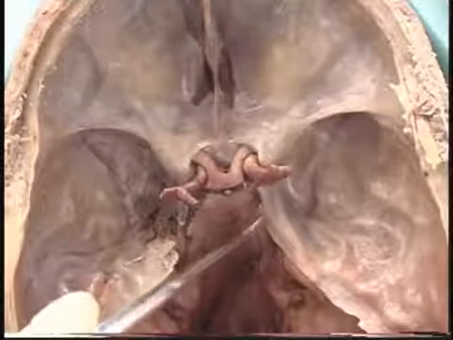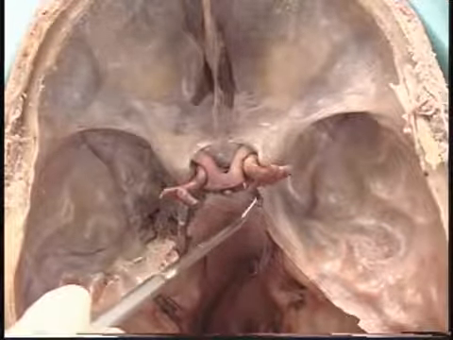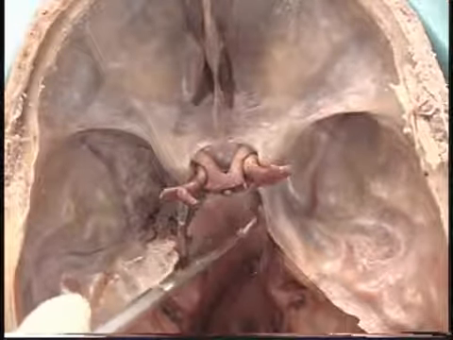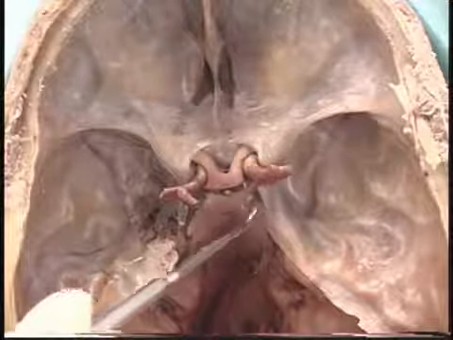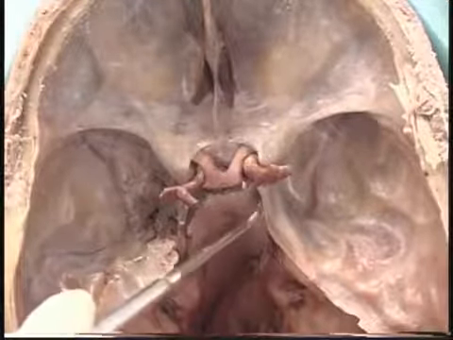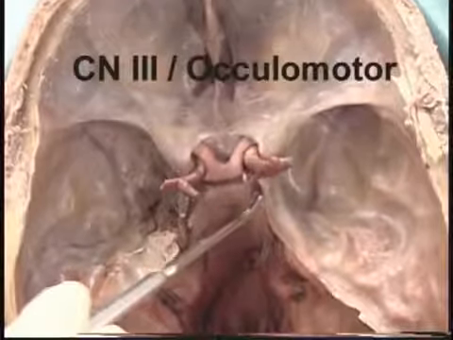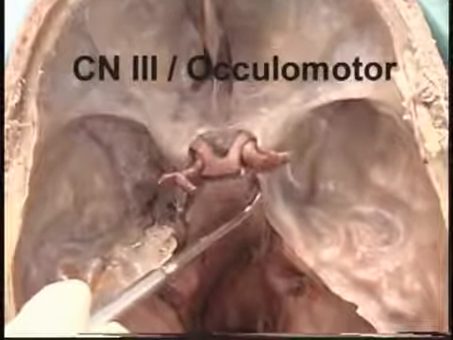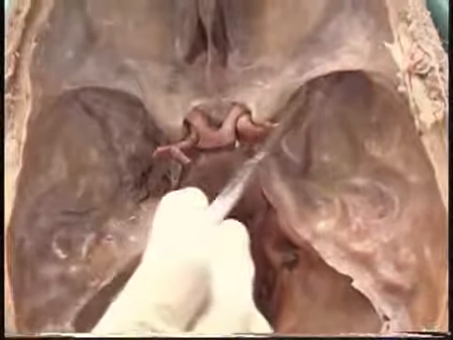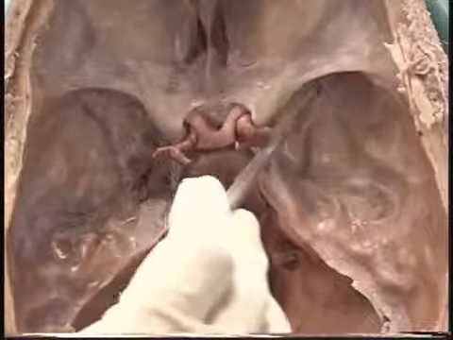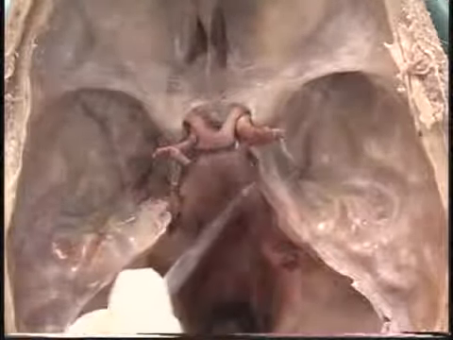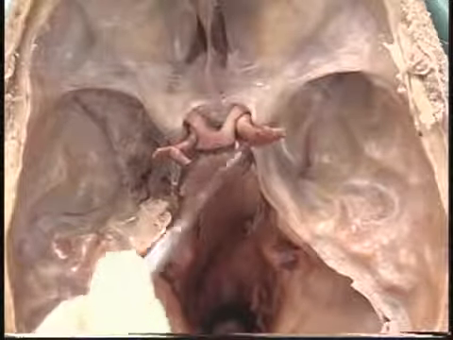Now I'm holding this nerve on the medial side of the middle cranial fossa. Here is the dorsum sellae, and this is your third cranial nerve, the oculomotor nerve. This nerve will proceed further to leave the skull through the superior orbital fissure and supply the muscles of the eye.